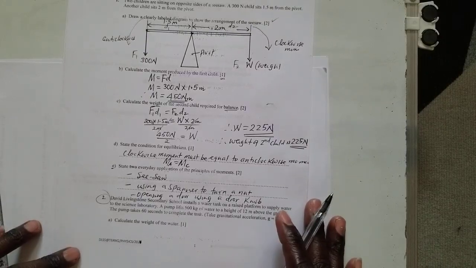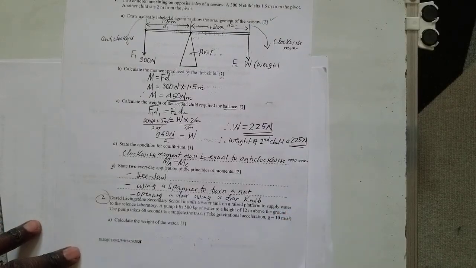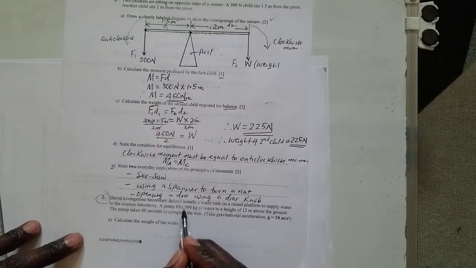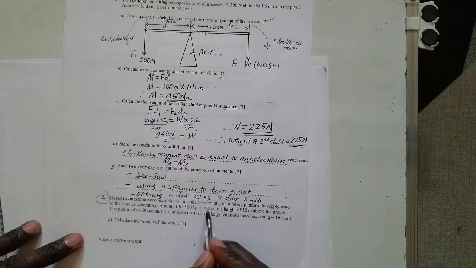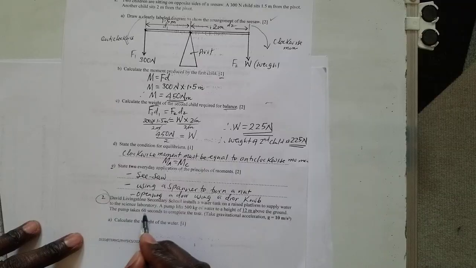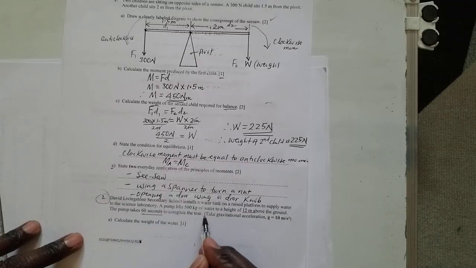So let's continue as we look at physics for Form 1 or 2. It says David Livingstone Secondary School installs a water tank on a raised platform to supply water to the science laboratory. A pump lifts 500 kg of water to a height of 12 meters above the ground. The pump takes 60 seconds to complete the task. Take gravitational acceleration to be 10 meters per second squared.